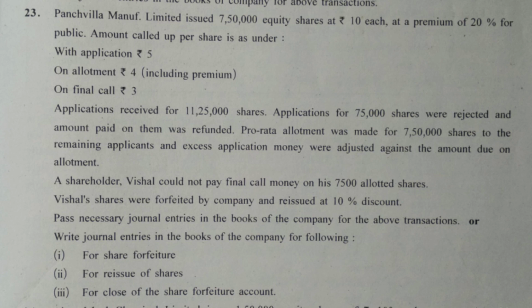Pass necessary journal entries in the books of the company for the above transactions. Write journal entries in the books of company for the following. So you are provided with an option here, but you are supposed to solve both of them. Yes, you'll be writing all the journal entries.